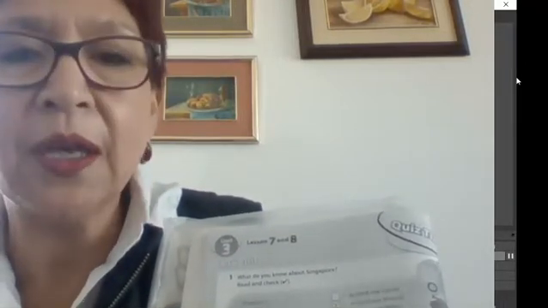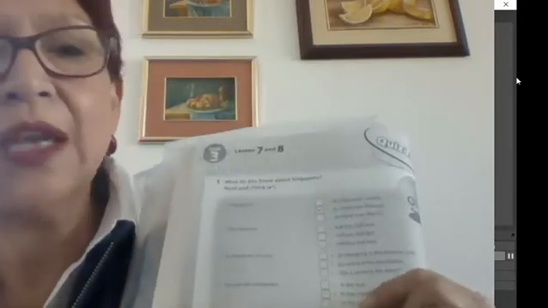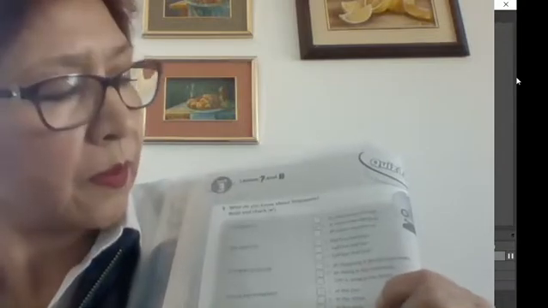Okay, in Singapore, you can go shopping. While you read these options, you check the one that you think is the correct one. And you can see orangutans where? You have at the zoo, in the street, in the malls.